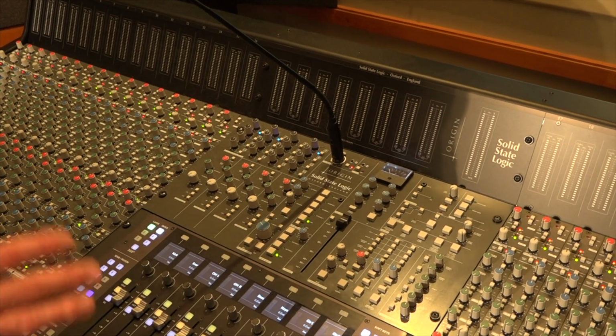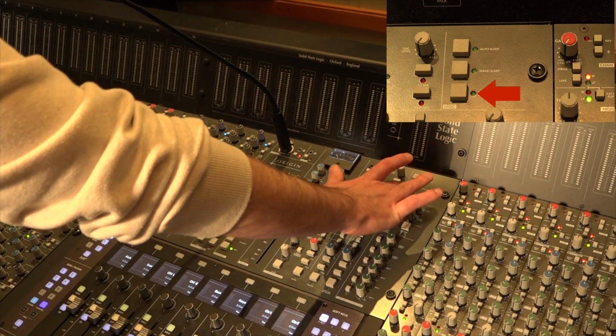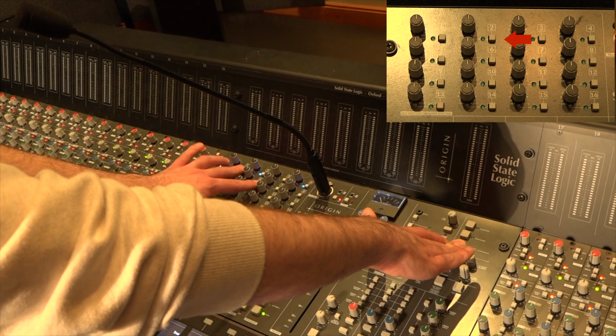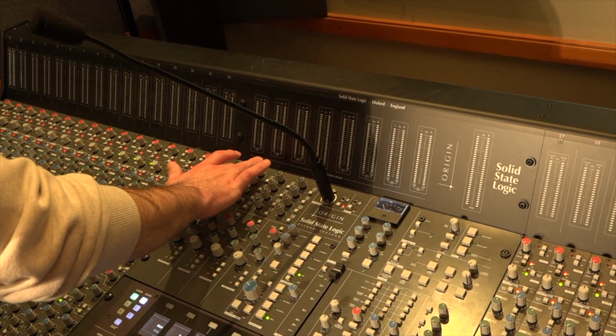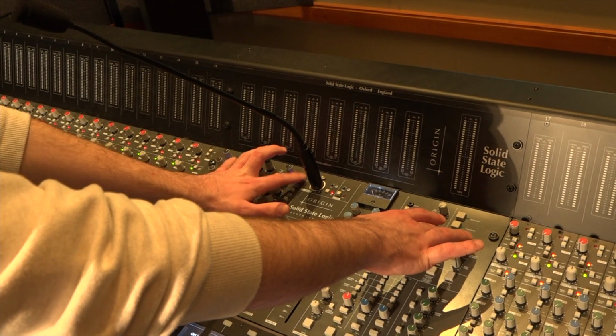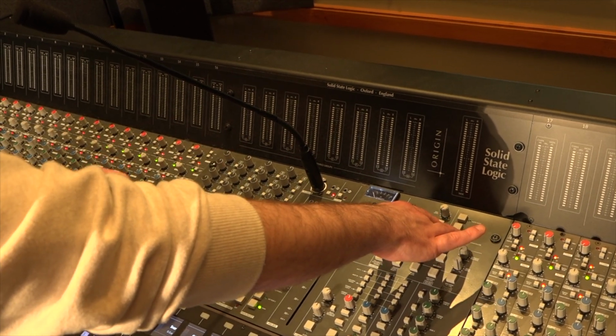In order to clear your bus routing, you go up here to the miscellaneous section, hold your shift key, and then press the buttons of the ones you want to clear. So you can either clear one at a time. I'm just going to put this back for demonstration's sake, or I can hold shift and press my first one and my last one, and it will clear all the ones in between.